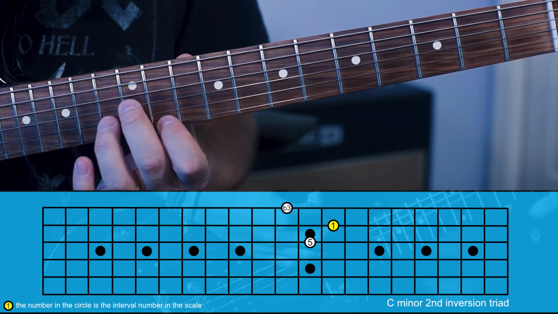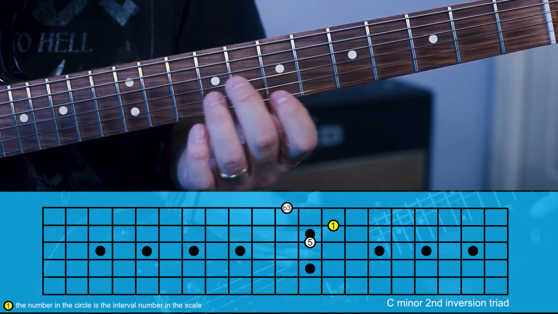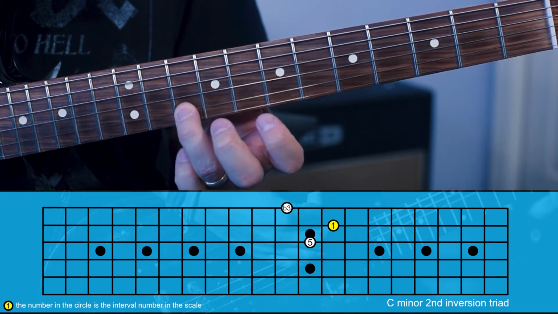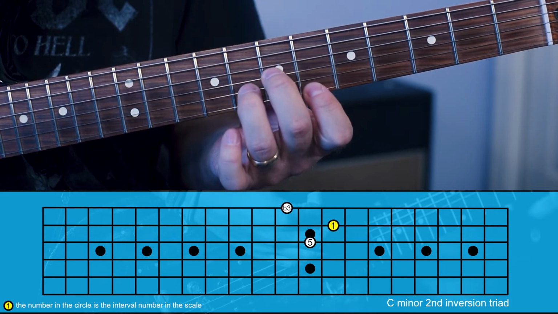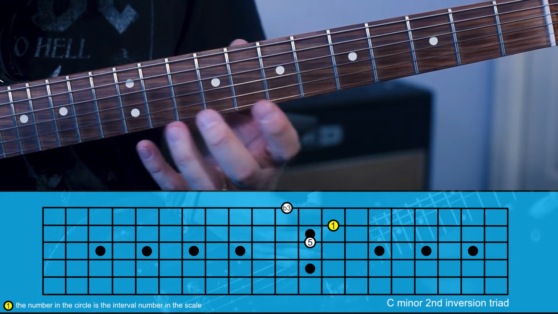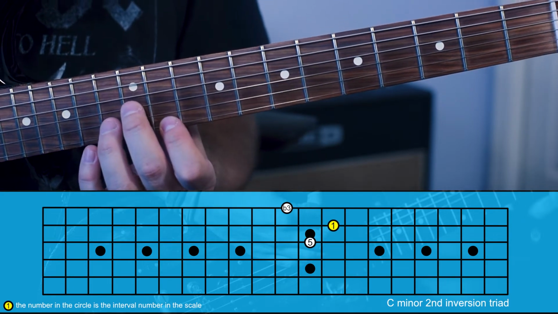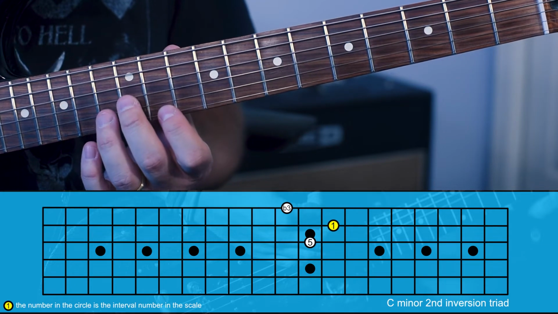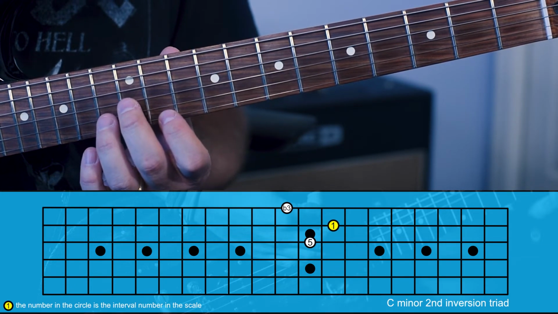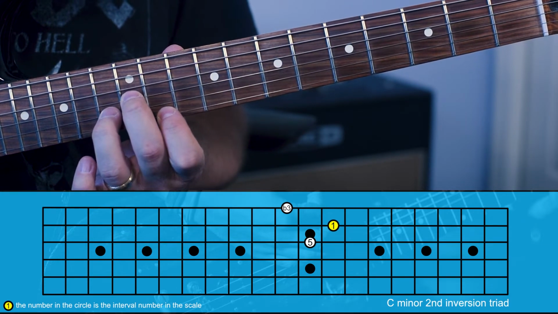And once again, this is movable. So if I needed to play an A minor triad second inversion, I could just do it right here, because this is the note A. If it was G, I think of where G is. So it's movable. You can play 12 different minor triads with this. So once again, this is a C minor triad in second inversion.